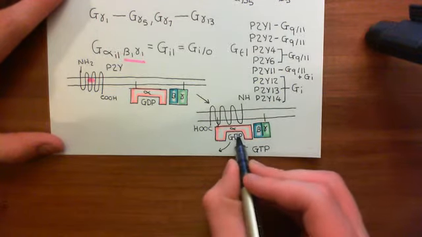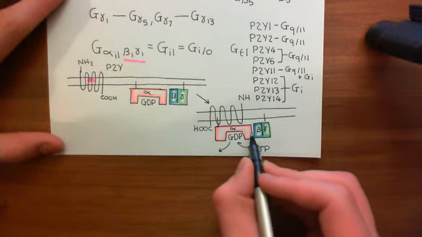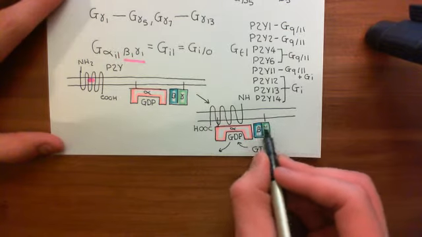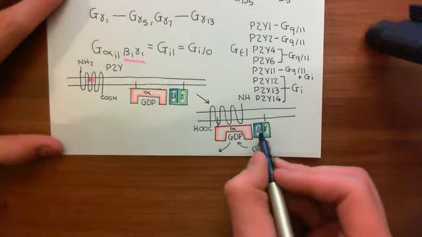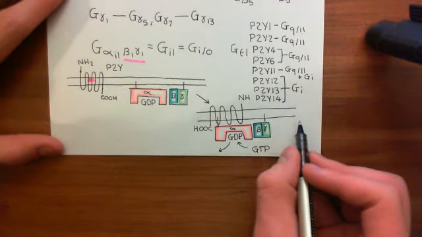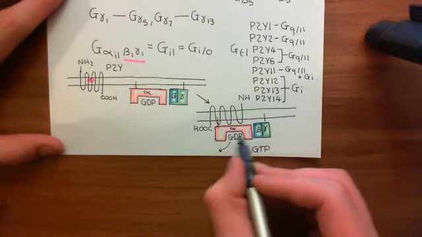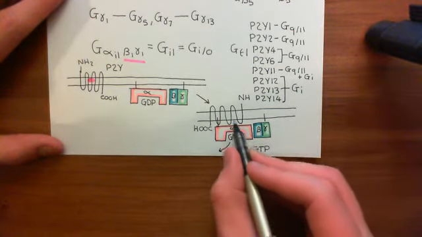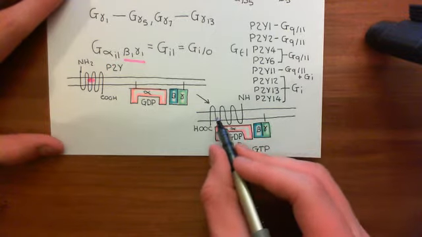Now, when the alpha subunit binds GTP, it goes into the on state, and in the on state, it no longer binds to the beta gamma complex. So the beta gamma complex goes off, basically. It cleaves off the alpha subunit. Now, once the alpha subunit has lost the beta gamma complex, it can't bind to the G protein coupled receptor anymore.